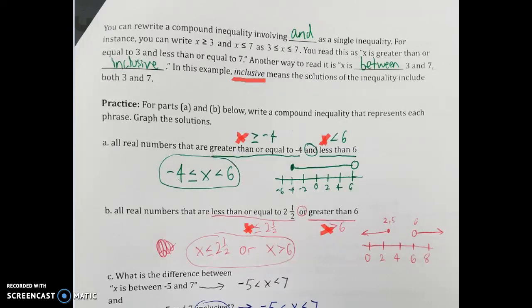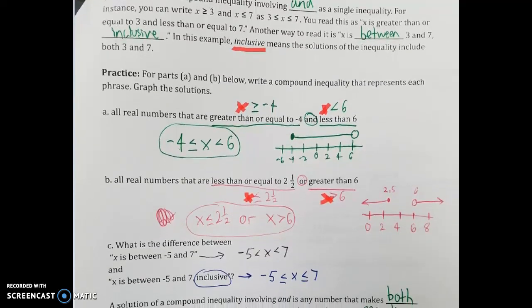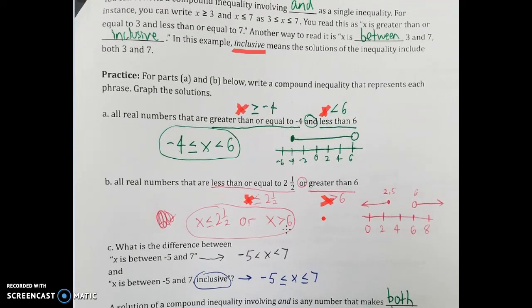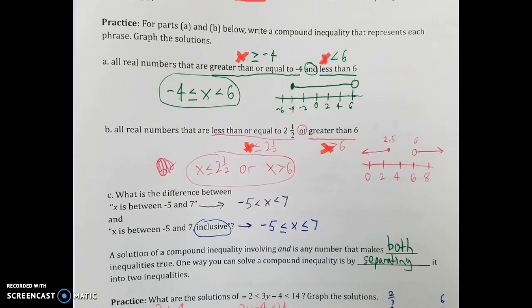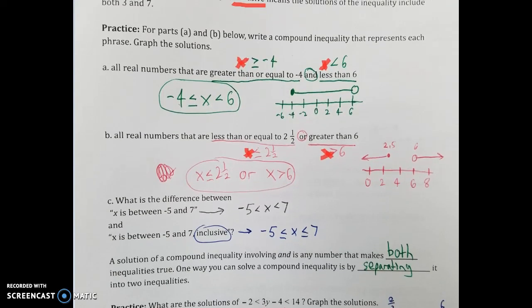So if I want to say the difference also, if I had those two phrases, x is between -5 and 7, or if I put x is between -5 and 7 inclusive, remember the only thing inclusive does is it adds in those equal to signs because I can be at my endpoints, -5 and 7. So my solution of a compound inequality involving and is any number that makes both of those inequalities true. So one of those ways I can find it is by separating it into two inequalities.